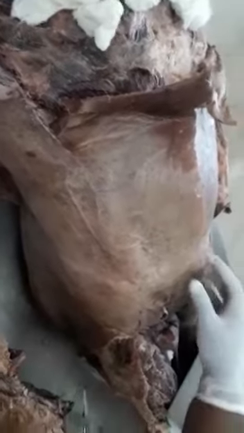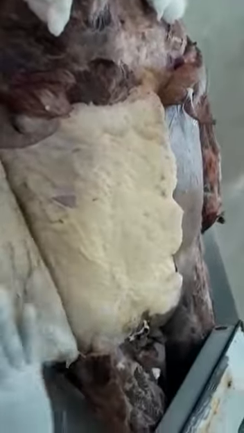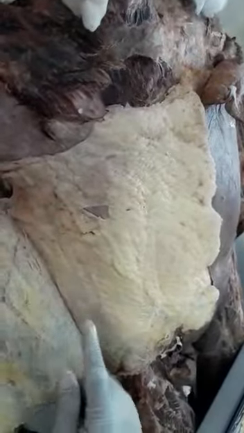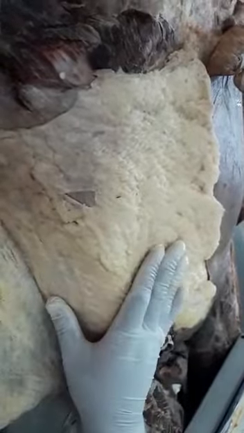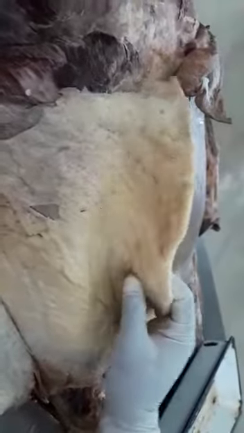So, students, we have dissected the abdomen and I have reflected the skin. After reflecting the skin of the abdomen, what we are seeing, the next layer is the superficial fascia. So this is the fatty layer of the superficial fascia. In abdomen there is absence of deep fascia. There is no deep fascia in abdomen. So instead of the deep fascia, you will be having a thick fatty superficial fascia.